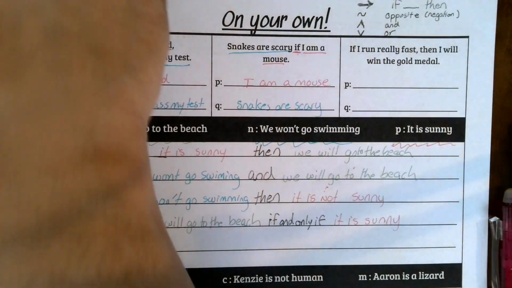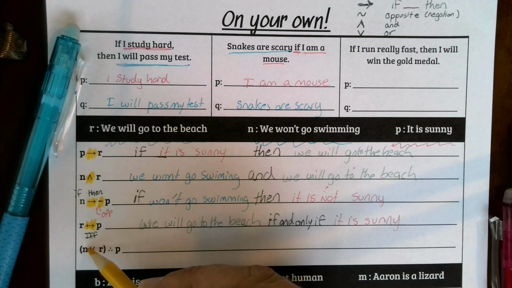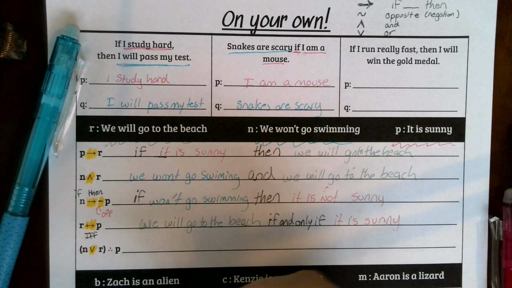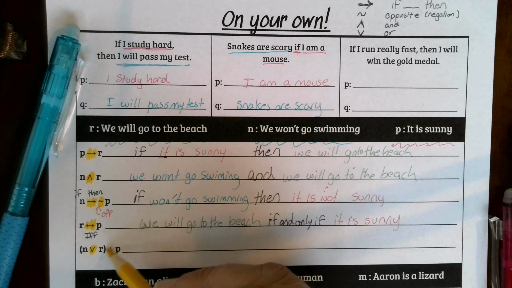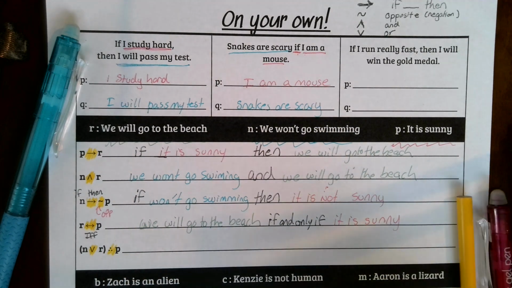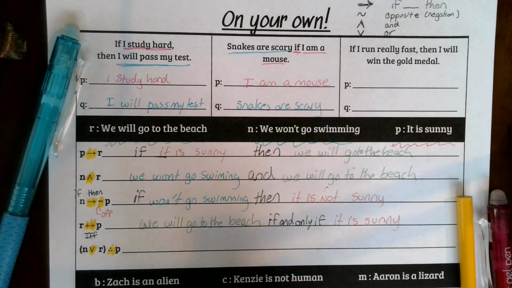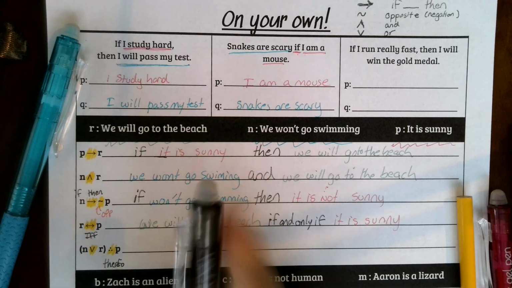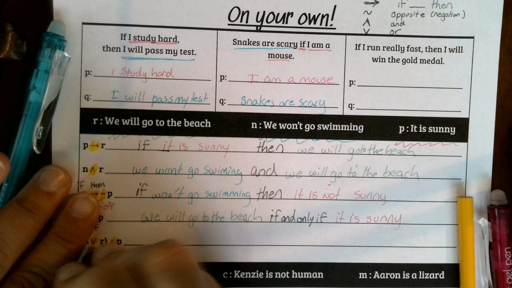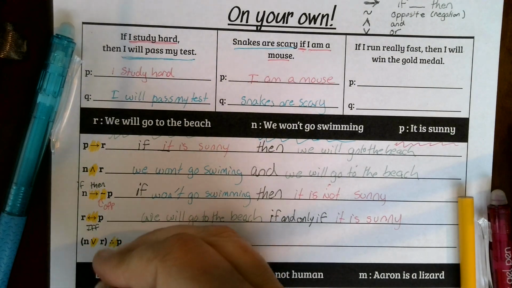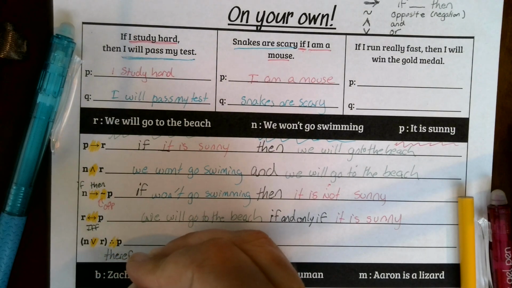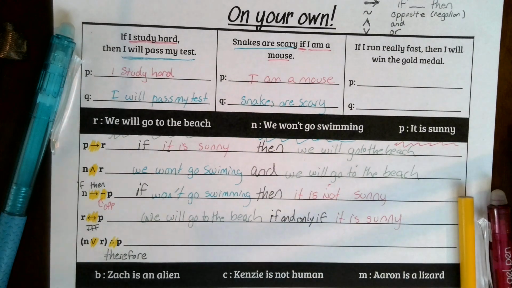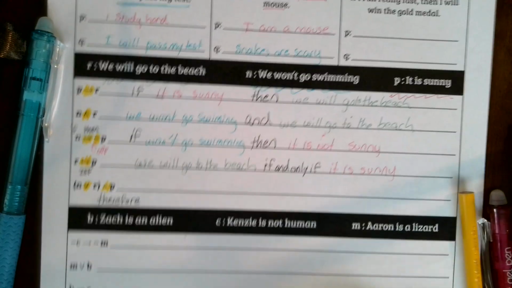Okay, then we've got our language here. Remember that this is going to be an or, so you say N or R, and then this is therefore. I didn't include this at the top here. Be aware that is therefore, which I cannot spell clearly. Therefore, P. So give that one a try on your own.